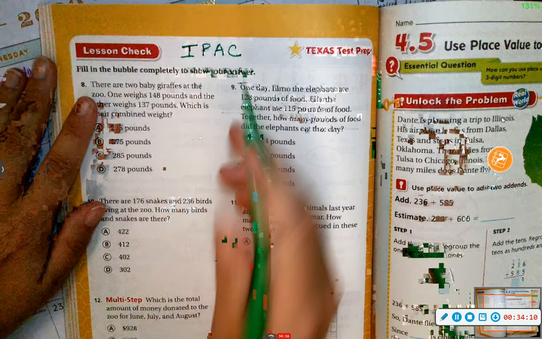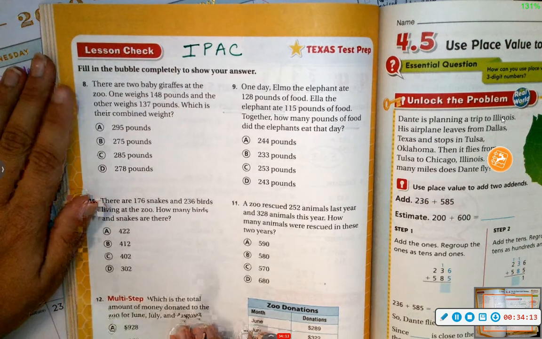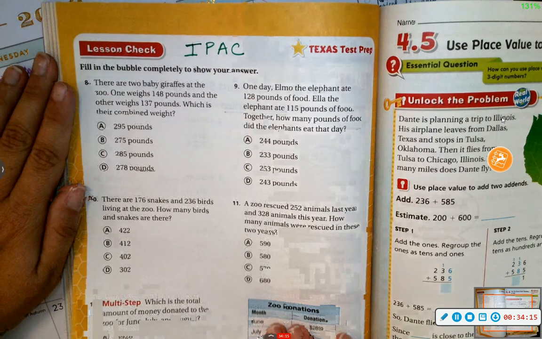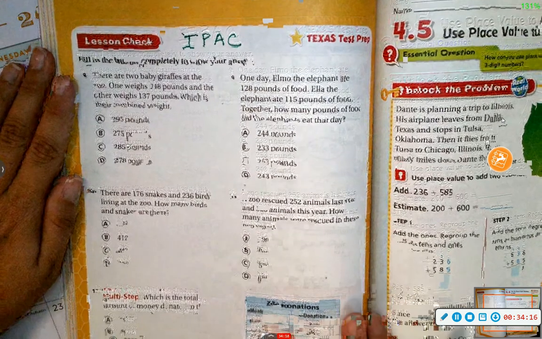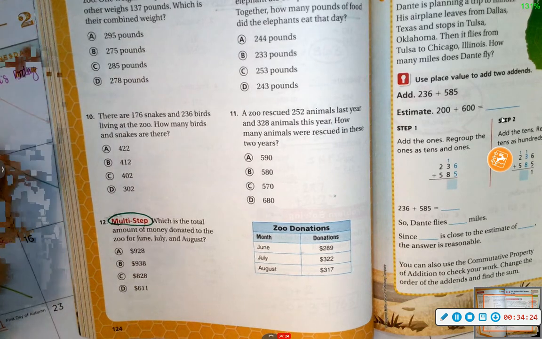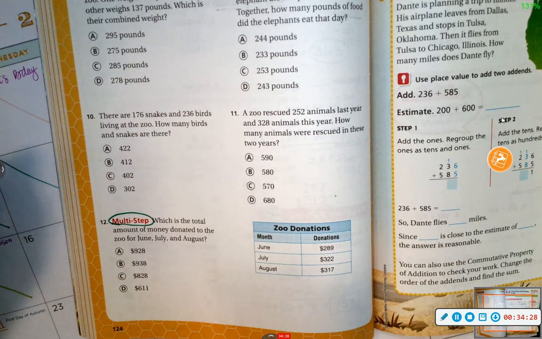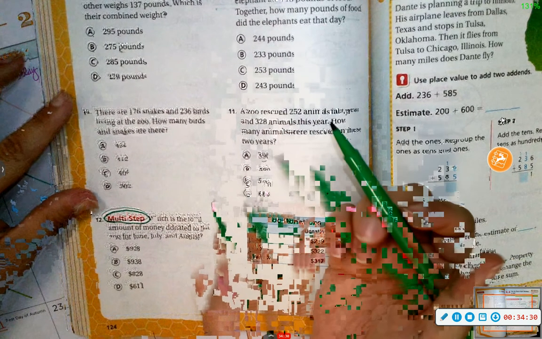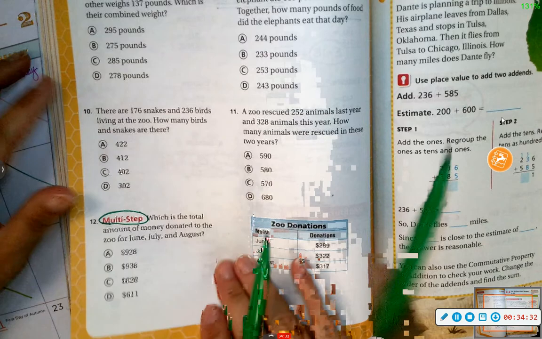Make sure you're underlining and circling the important information, eliminating answer choices that you know are wrong as you go. When you get down to number 12, it is a multi-step problem, so make sure that you're doing more than one thing. If you've only done one step, then you're going to get it wrong.